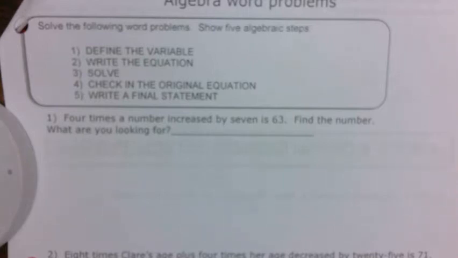In our lesson today, our focus is going to be on algebra word problems, with a particular focus on word problems where we can use an equation to solve for what we're looking for. In the box at the top, it shows us that there are 5 steps for solving a word problem.